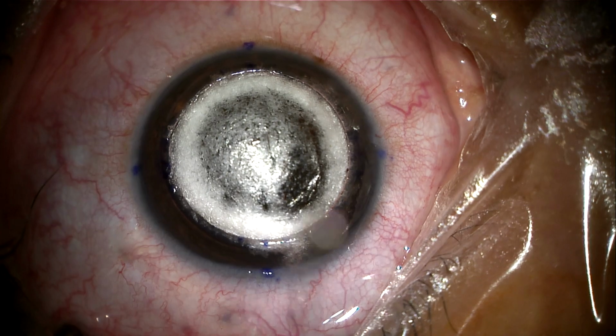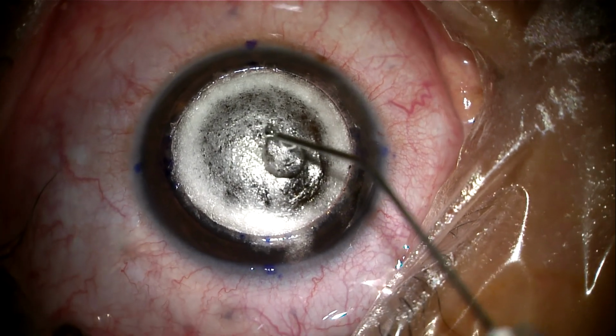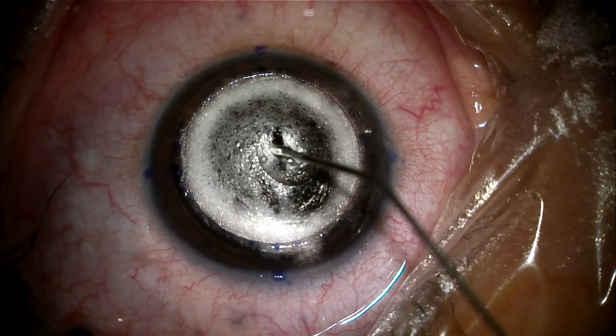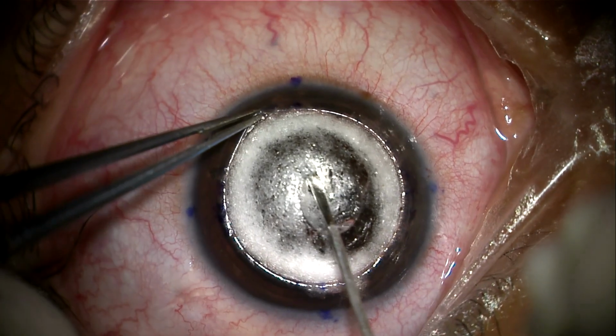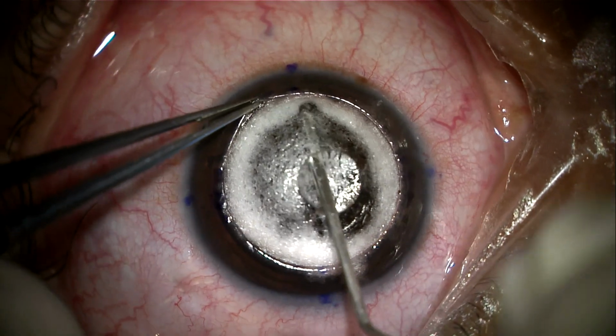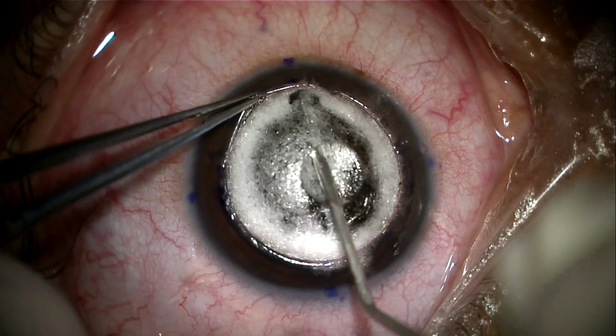Big bubble opening is a very critical step where the roof of the bubble is opened. The opening should be fast and effective to provide an adequate sized opening. To perform this, a paracentesis should ensure low pressure in the anterior chamber.